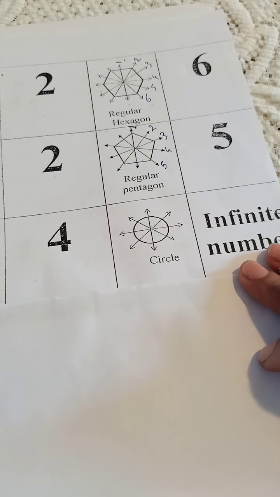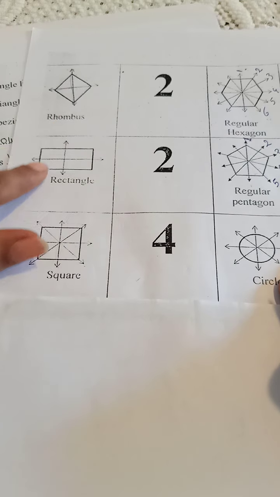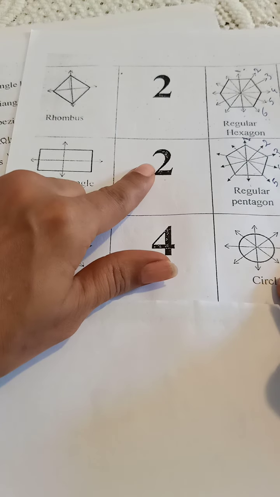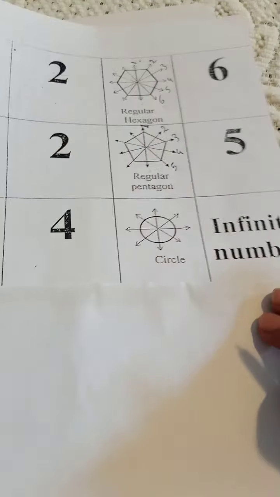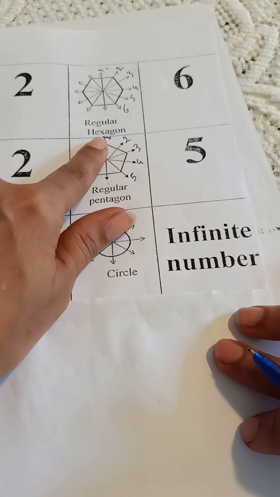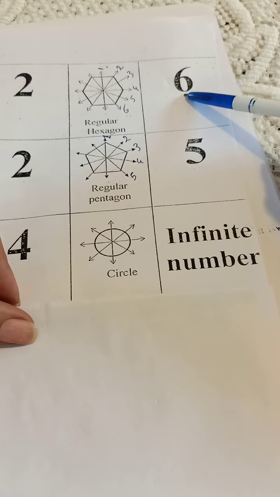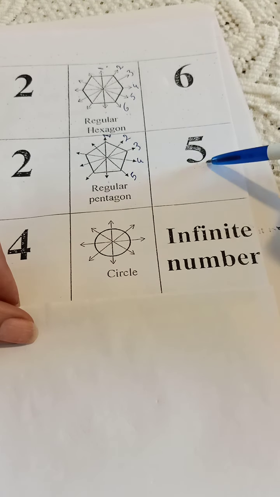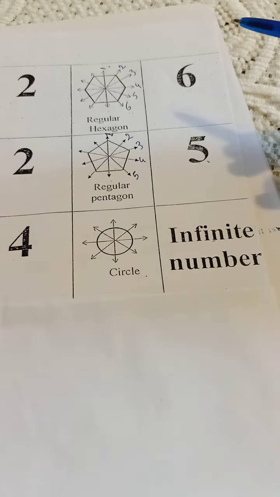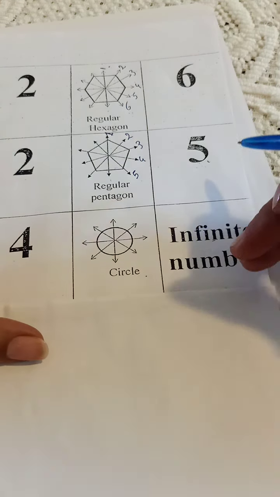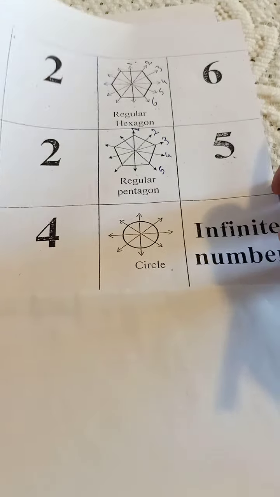So again, rhombus, rectangle, 2, okay? Square, 4, regular hexagon, 6, and regular pentagon, 5. What about the circle? Infinite number, a very large number. We can't count it, okay? Infinite number of lines of symmetry.